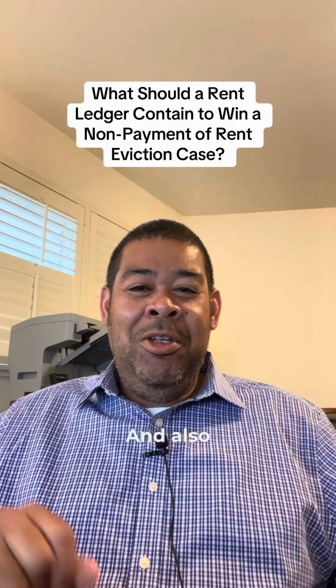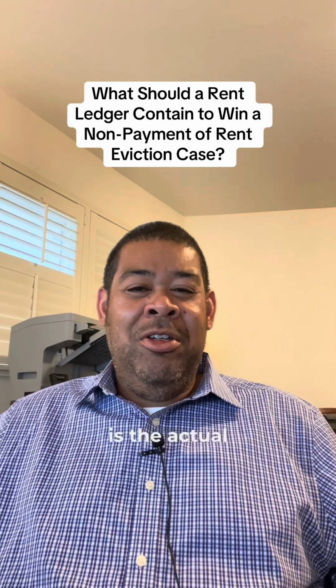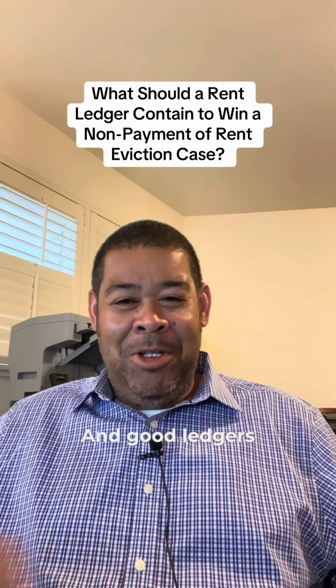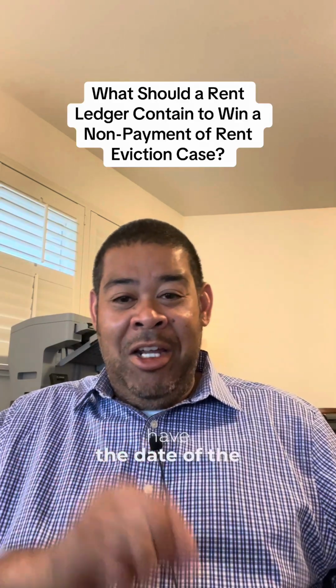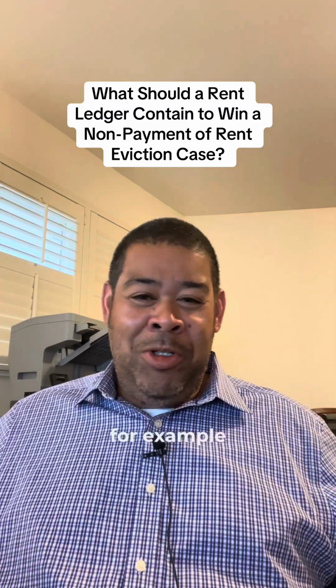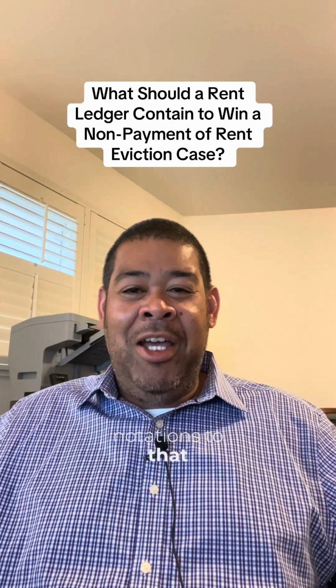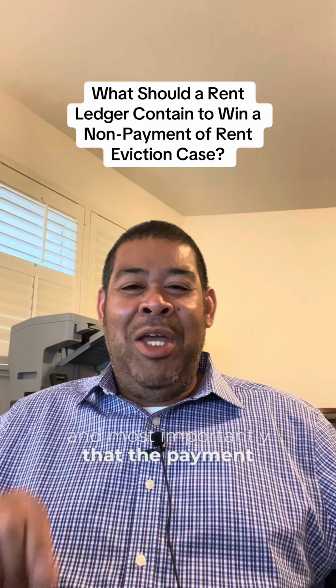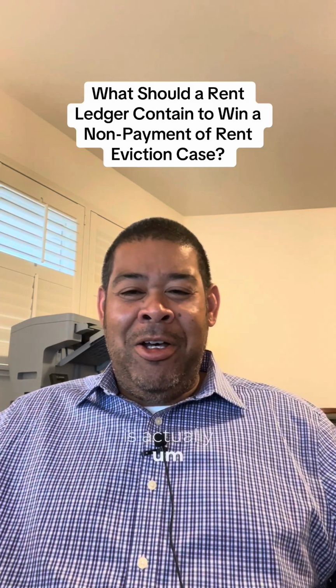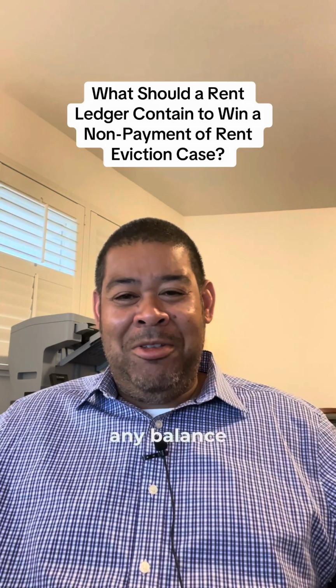And also, most importantly, the most important part of the ledger is the actual tenant payments. And good ledgers will actually have the date of the payment, the form of payment, like for example, if it came by cashier's check or Zelle, it will have some notations to that. And most importantly, that the payment is actually reflected in any balance due.